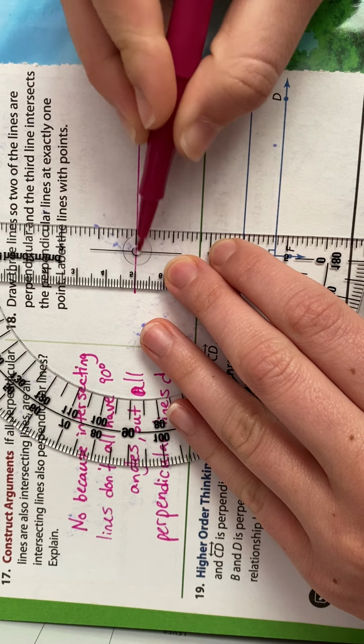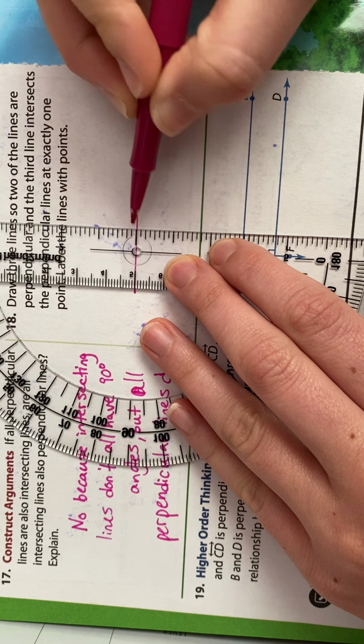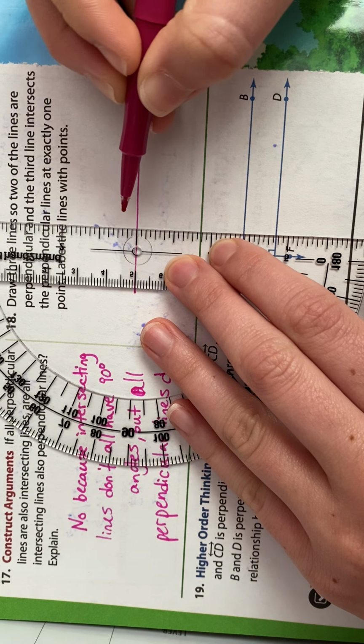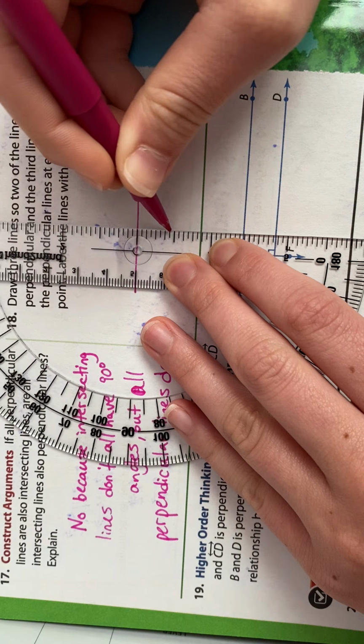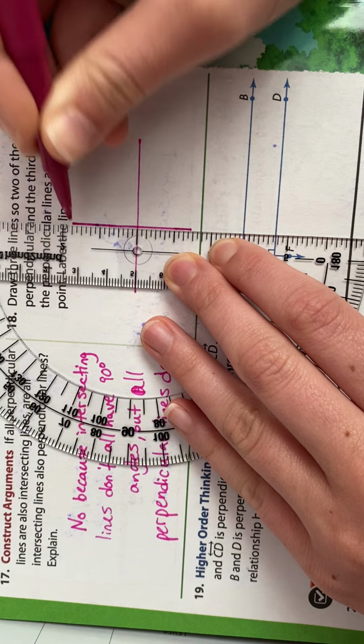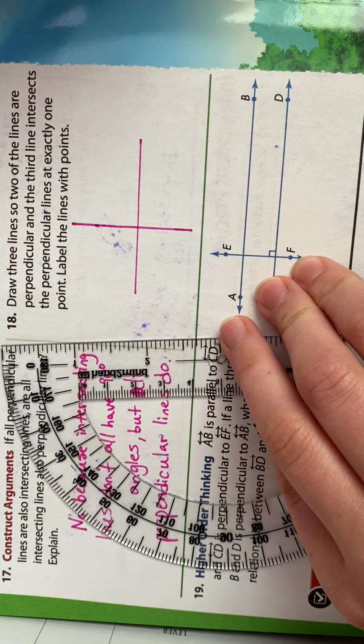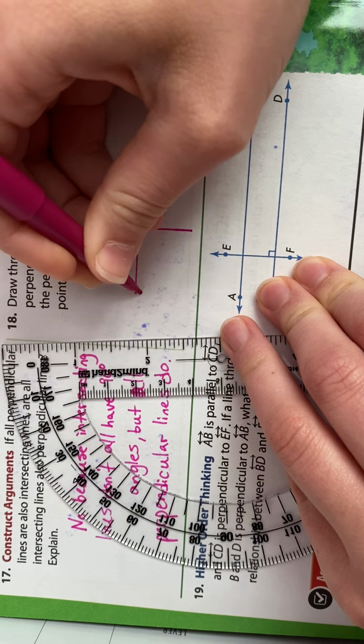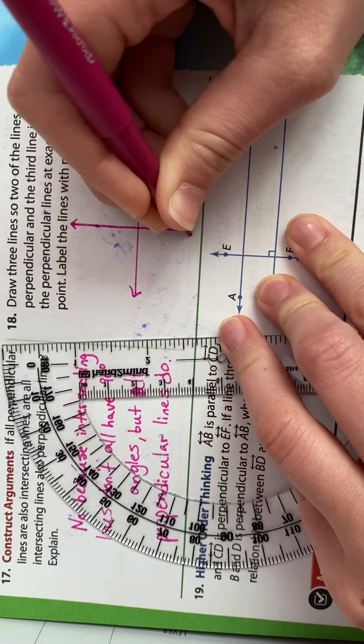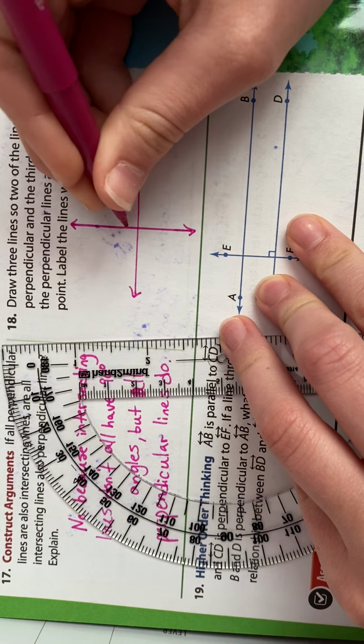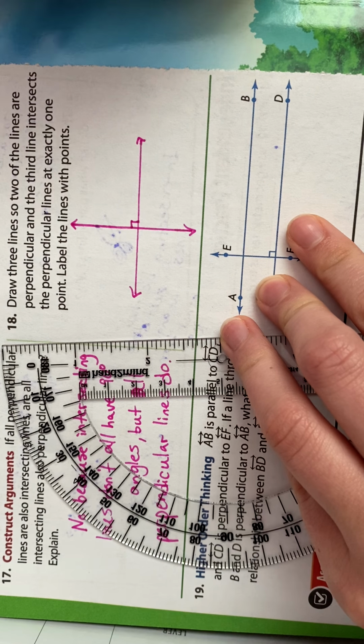I line these thicker lines in the middle up so they are flush against the line that I drew, so that line meets at a 90-degree angle. I'm going to draw some arrows so everyone knows that these go indefinitely. I'm going to draw my 90-degree box.